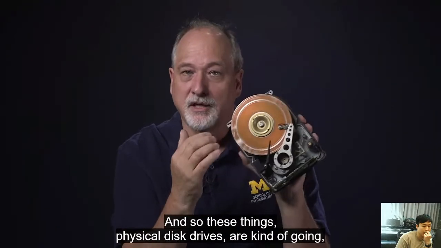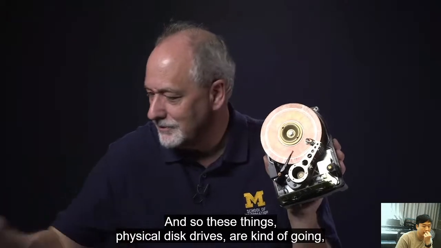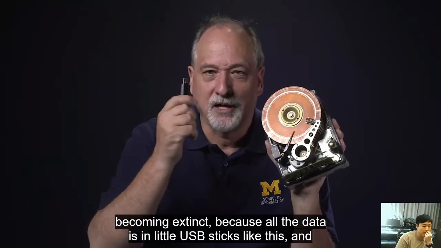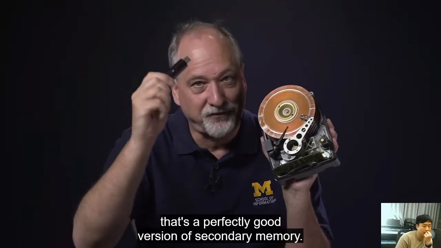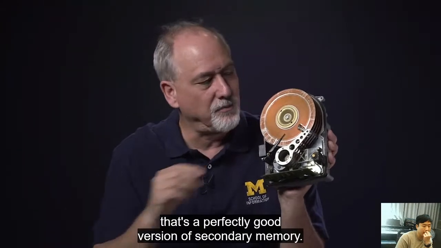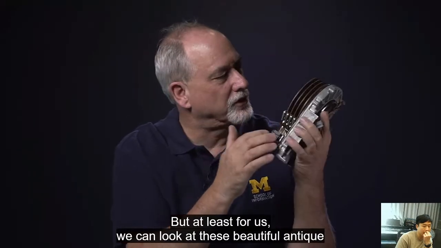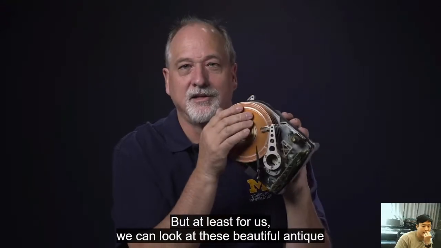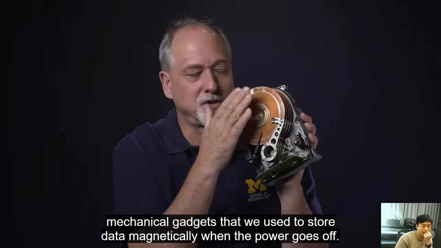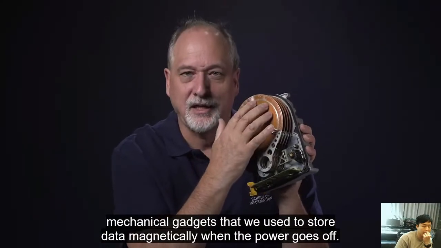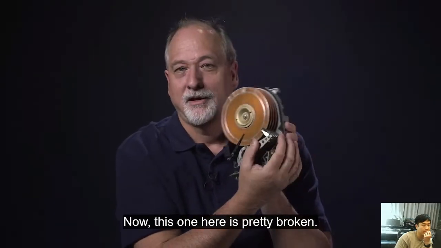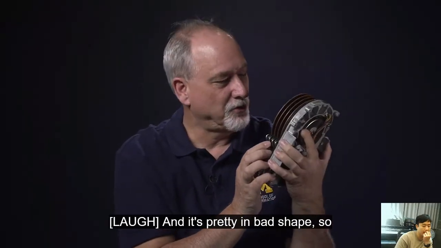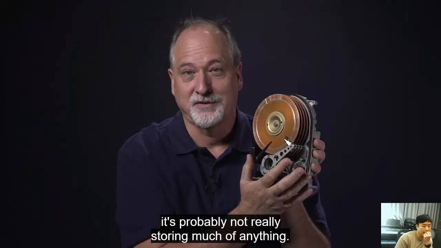And so these physical disk drives are kind of becoming extinct because all the data is in little USB sticks like this, and that's a perfectly good version of secondary memory. But at least for us, we can look at these beautiful antique mechanical gadgets that we used to store data magnetically when the power goes off. Now this one here is in pretty bad shape, so it's probably not really storing much of anything.